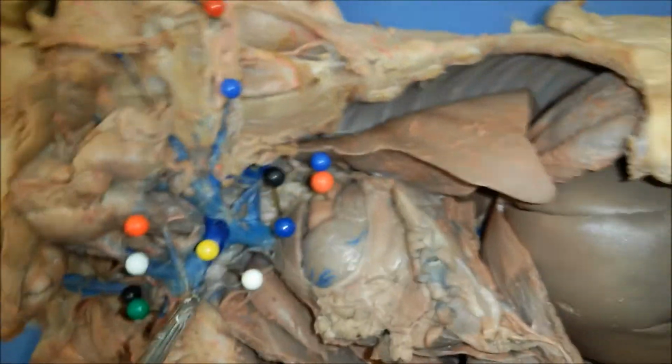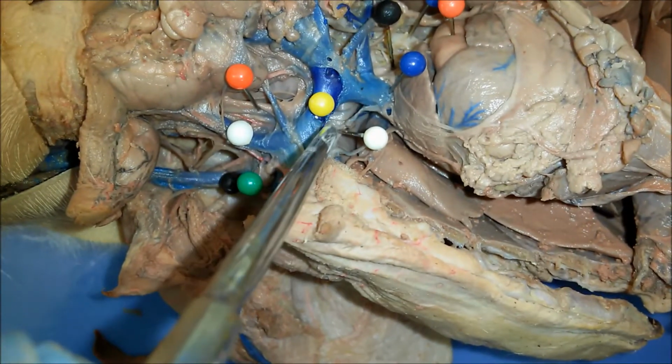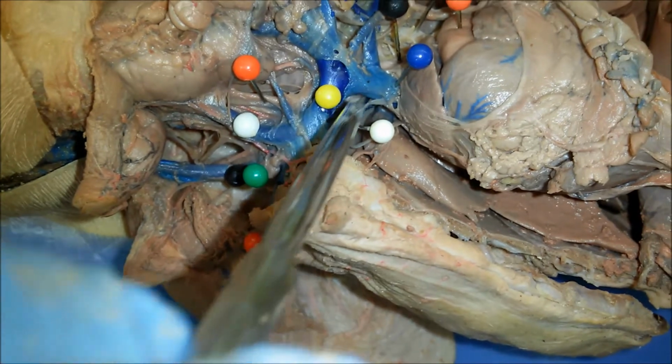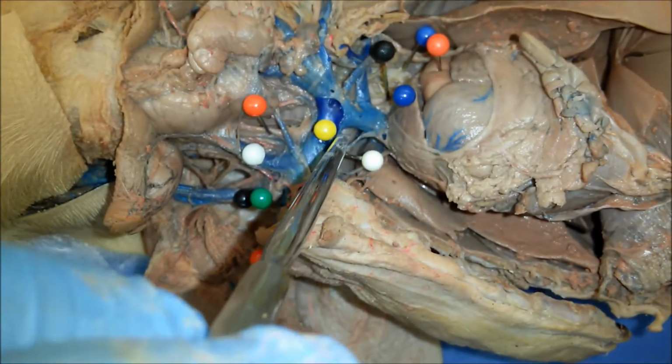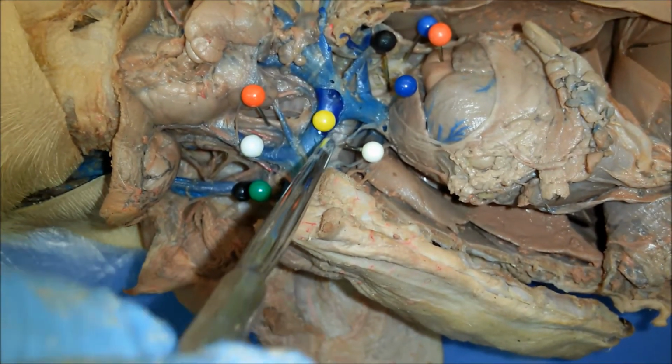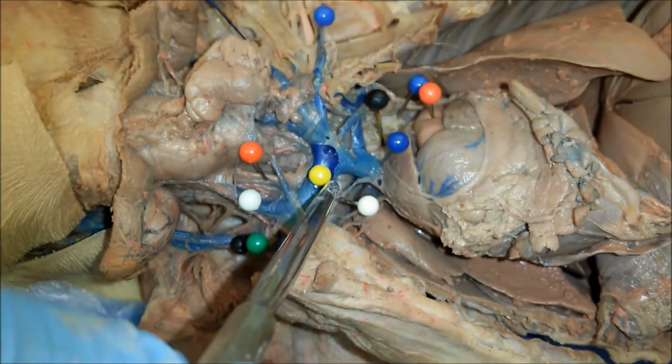And then here off the brachiocephalic trunk you have the right subclavian artery that goes right here.